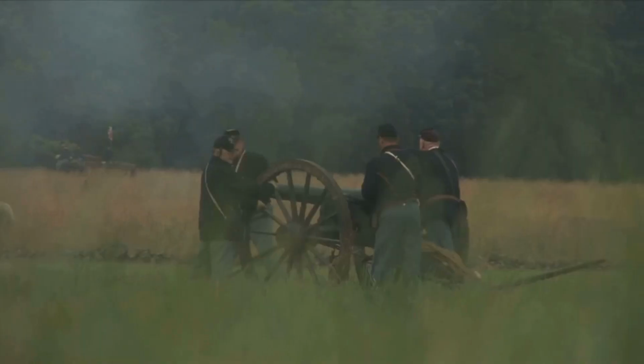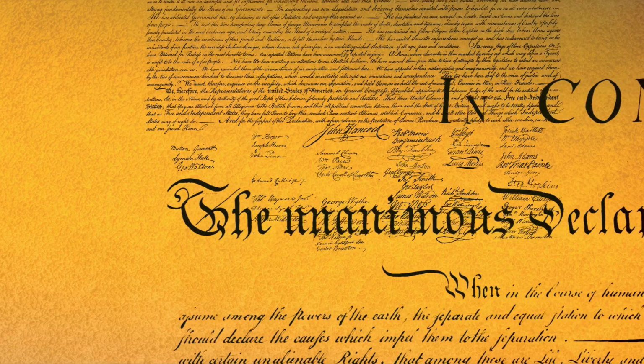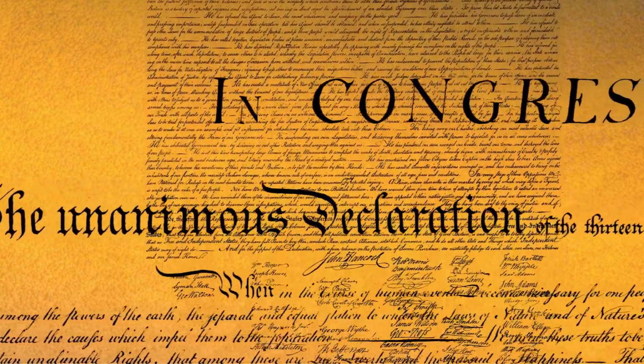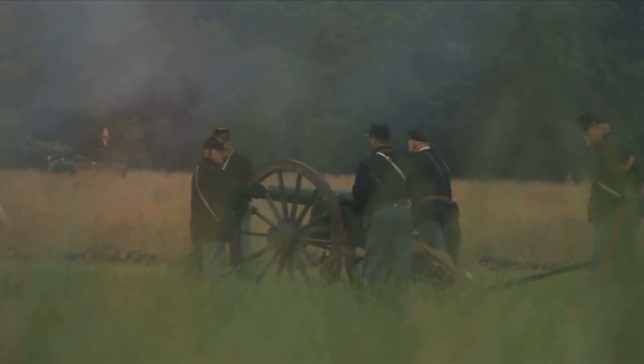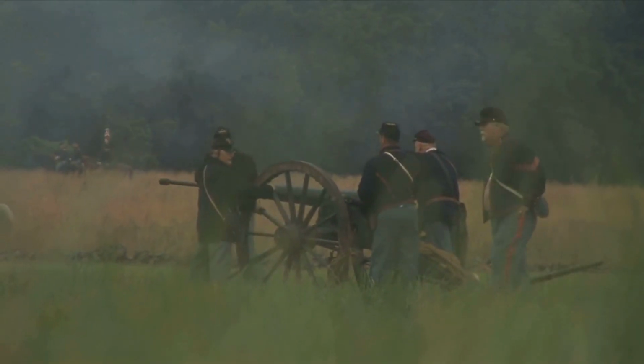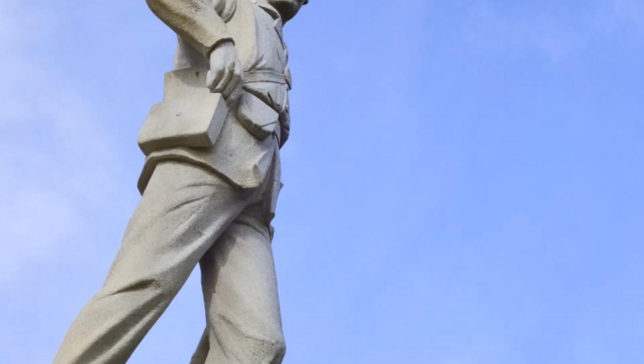A nation divided: the Civil War and the fight for freedom. Despite declaring that all men are created equal, the United States grappled with slavery. This division led to the Civil War in 1861, a brutal conflict between the Union and the Confederacy. It resulted in the end of slavery.